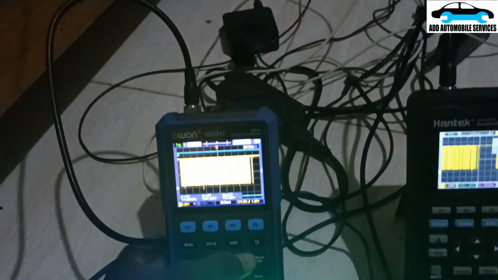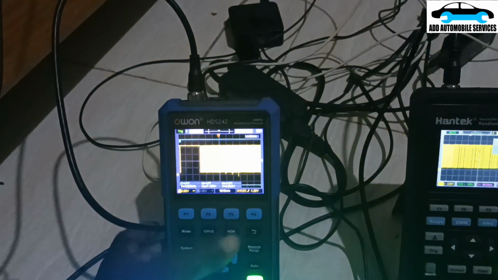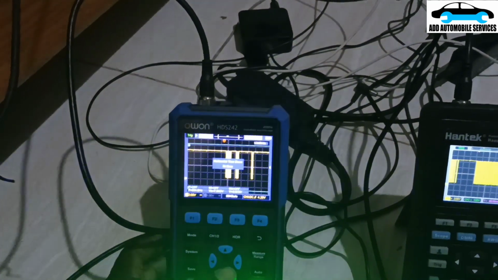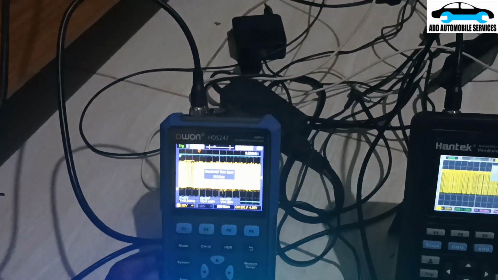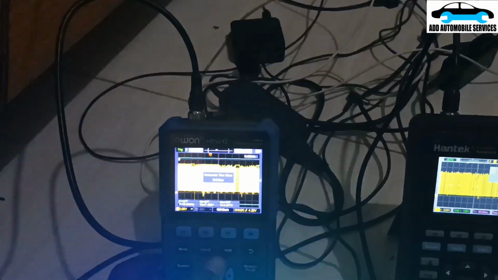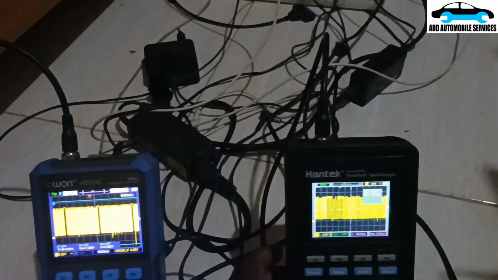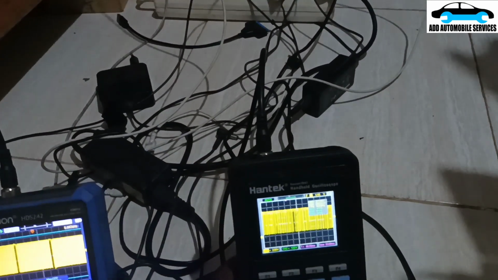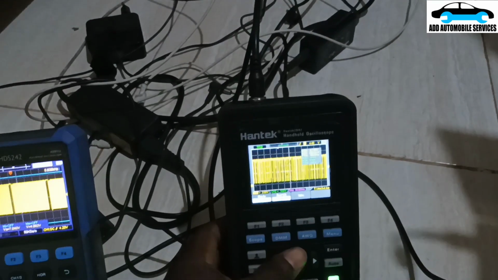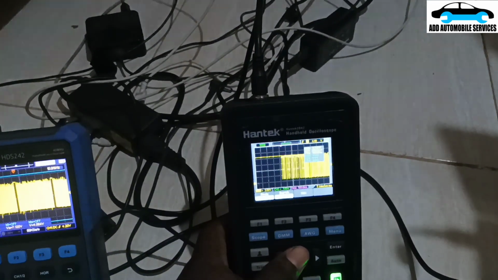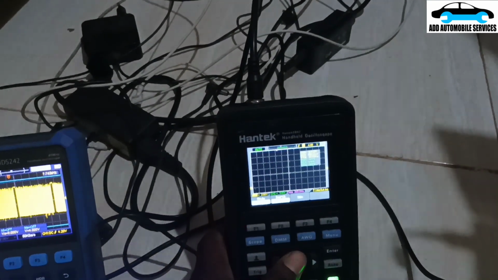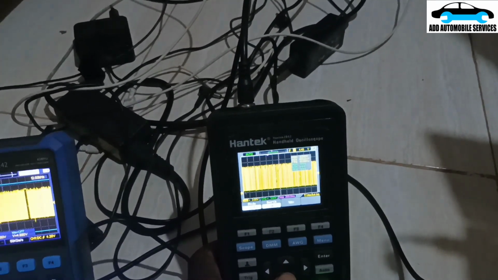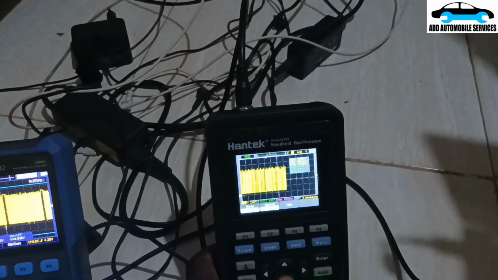So now let me change the time base. This thing is due to the time base. Now let me change the time base so that we can see more of the communication. It's really bad, but with this one now it's reading the data. When I change the time base, it will be a bit plain, just that it is slow. So this is the kind of data that is reading.